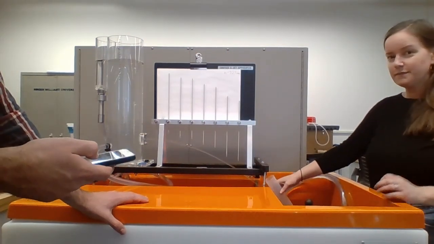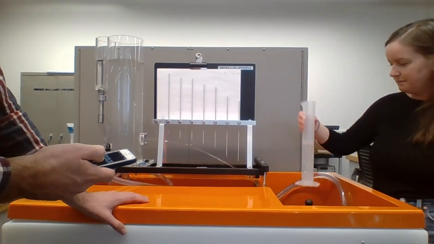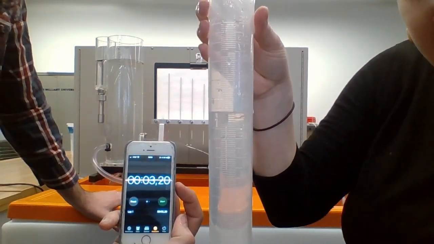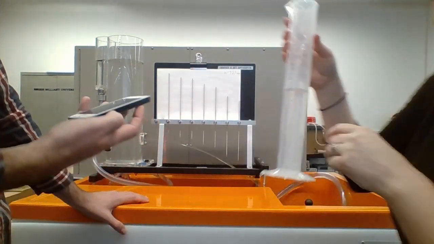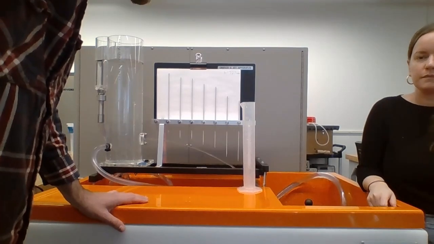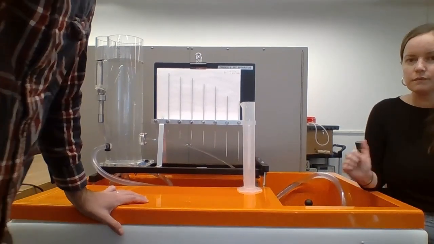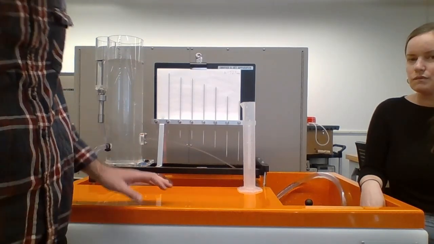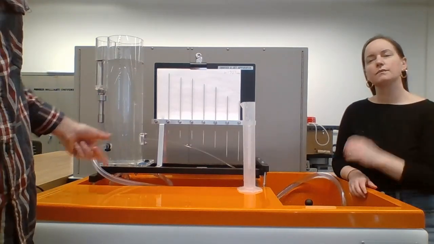Ready, set, go. Ready, set, stop. All right, this time it looks like I'm at about 153, and that took 3.2 seconds. All right, so theoretically those should all be the same flow rate, but I'm sure there's some slight variation. We'll leave it up to you to calculate the flow rate using the definition of flow rate. So the next step is we're going to change the constant head tank to a different level and then do more flow rate measurements.